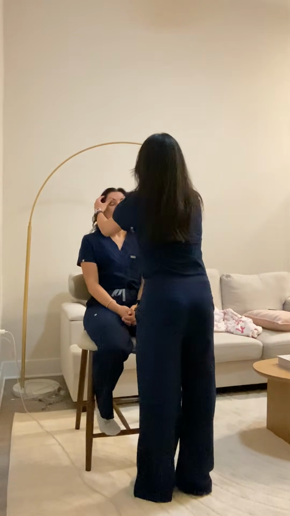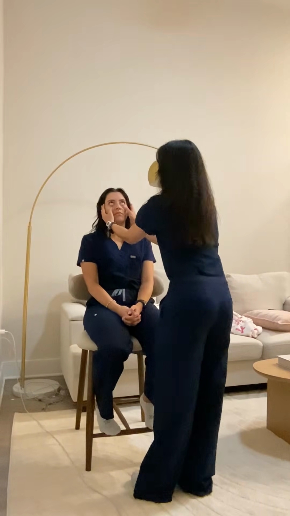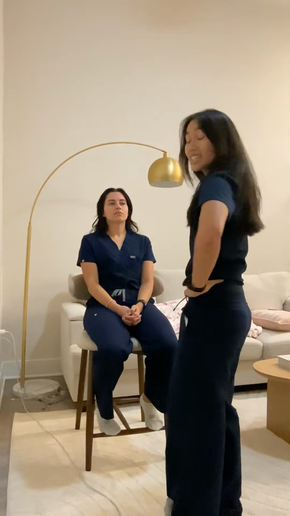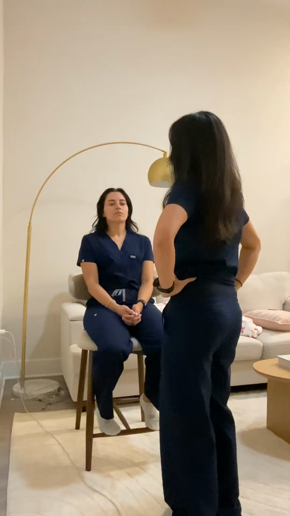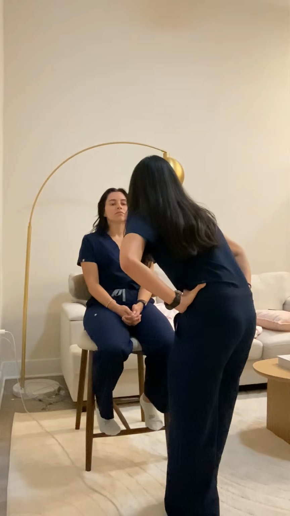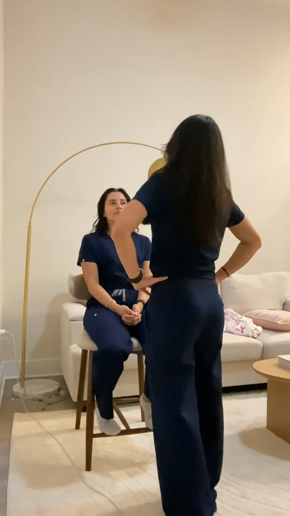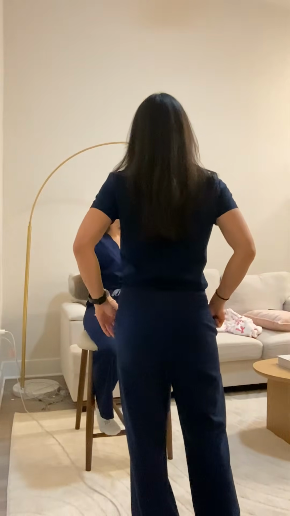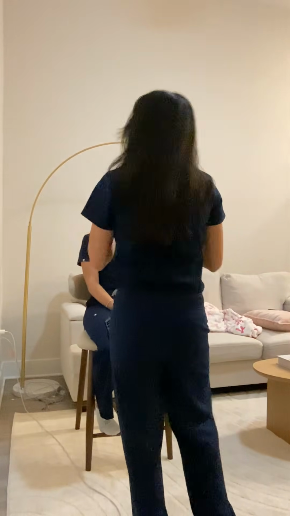Go ahead and look down. All right, and look up. Perfect. Now I'm noting the color of the sclera, ensuring that it is indeed white. I am also noting any potential injection or blood in this area. All right, perfect. All right, now I'm moving on to palpating for the lacrimal duct.